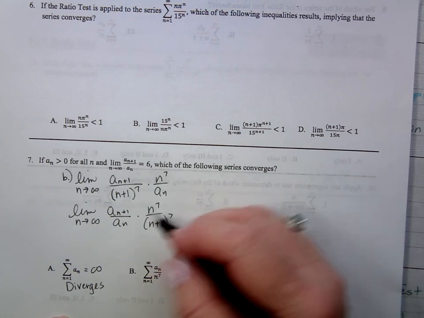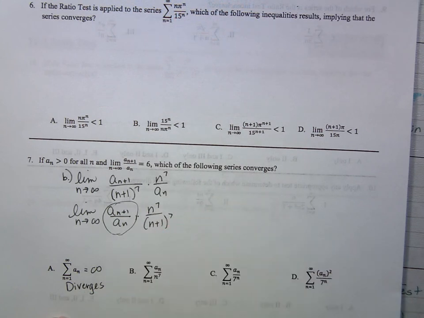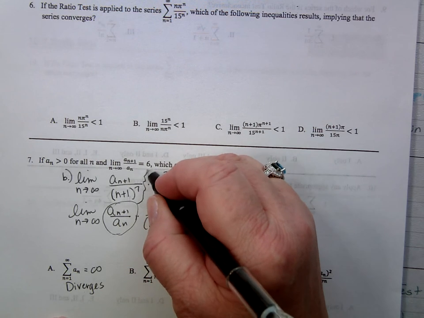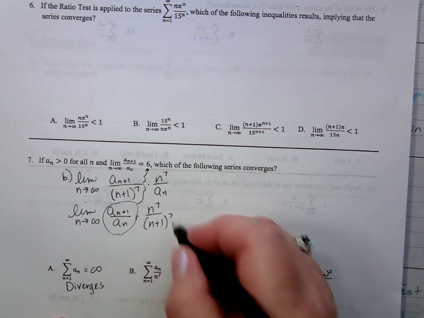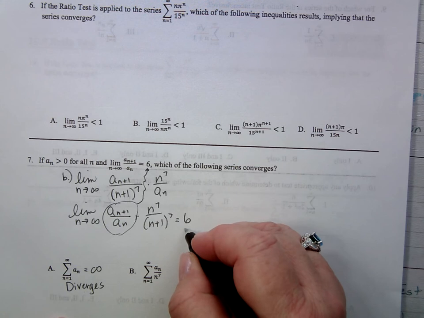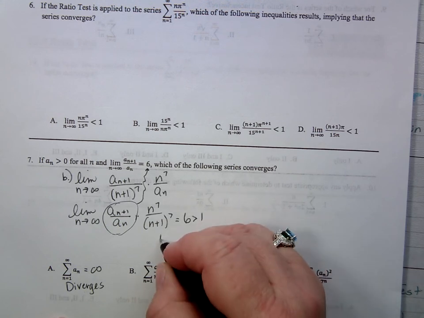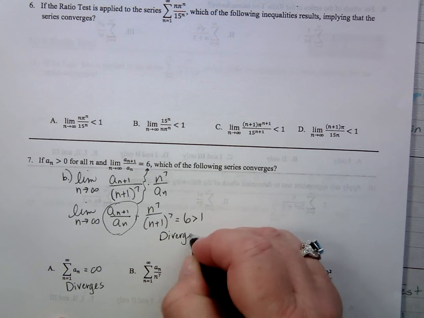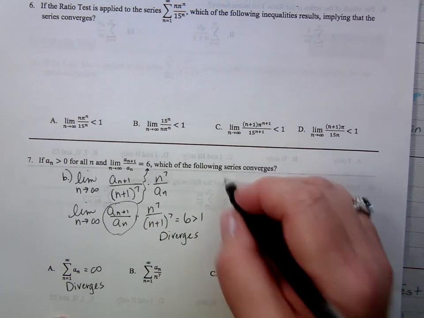What do we know that this is actually equal to? This took a few minutes in class for the kids to actually think about it, but that value equals 6. So I have 6 times 1 gives me an answer of 6, and 6 would be a diverge. 6 is greater than 1 in the ratio test, so this one diverges. What am I looking for? I'm looking for where it converges. All right, so let's try C. It didn't work for A or B.